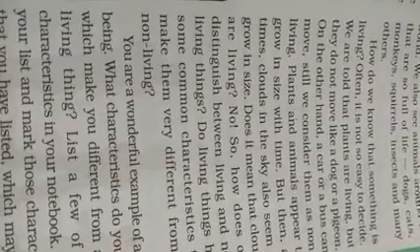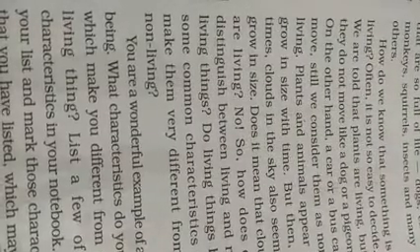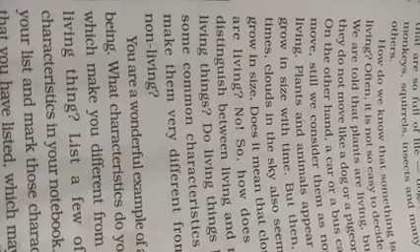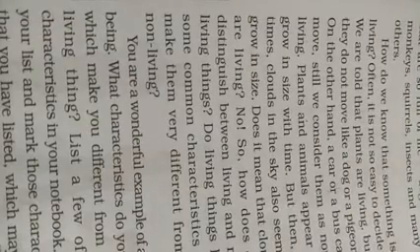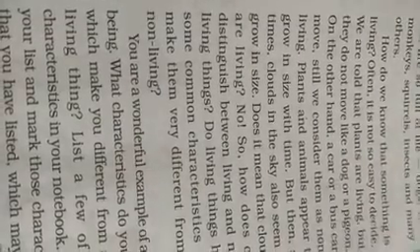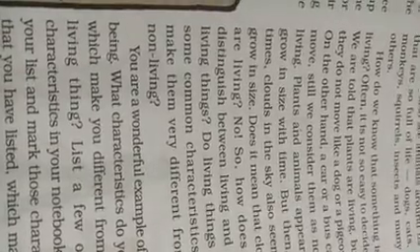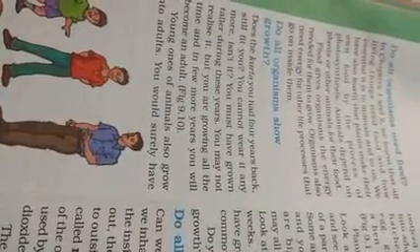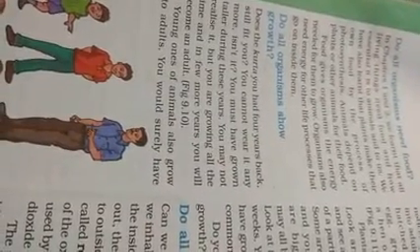We human beings eat food. We get food for our energy. But do all organisms need food? All the living organisms need food for their survival.